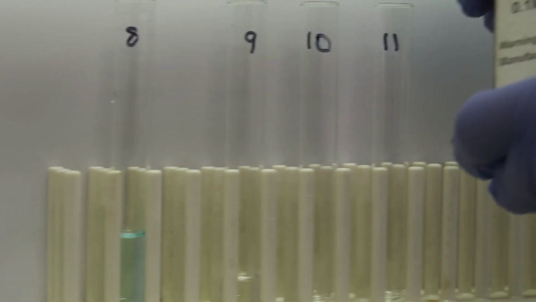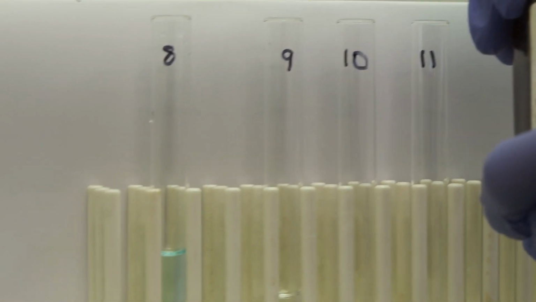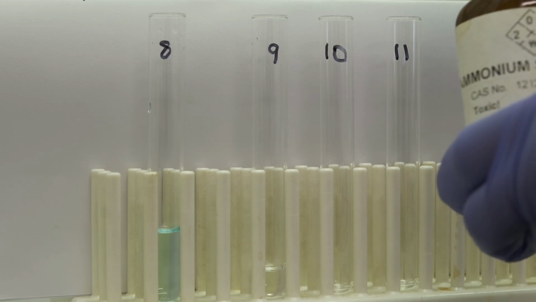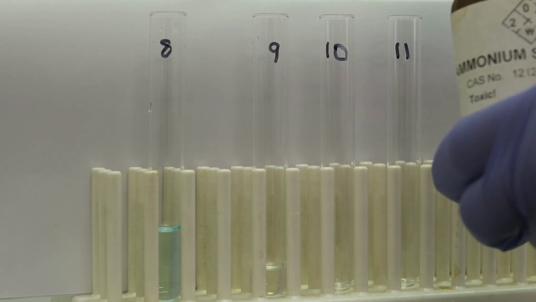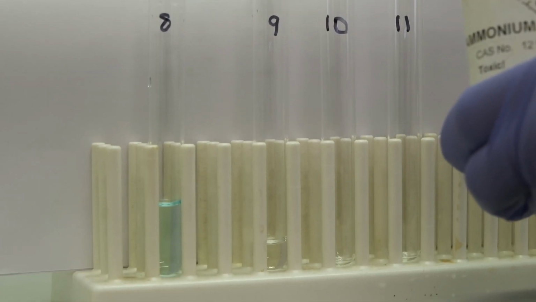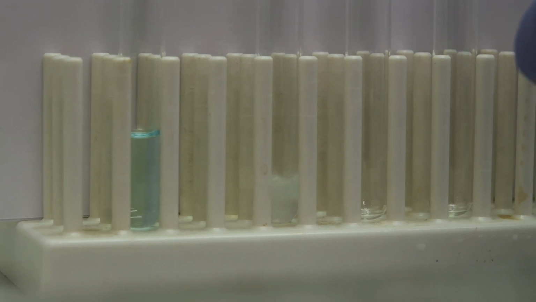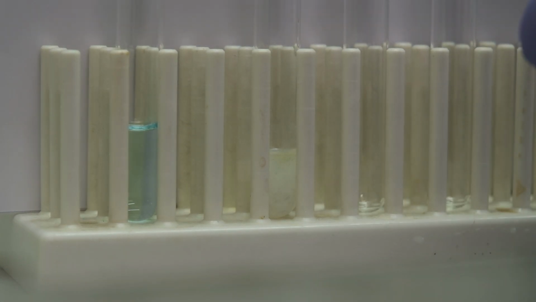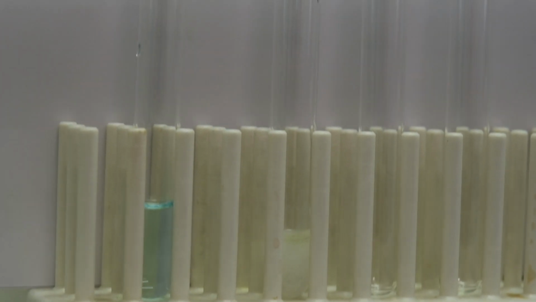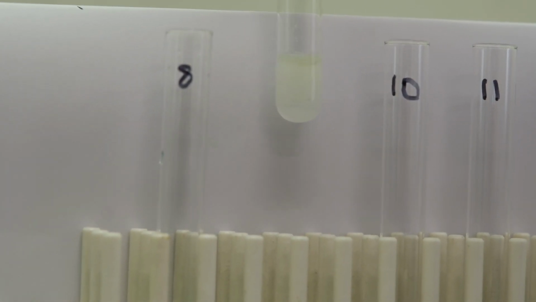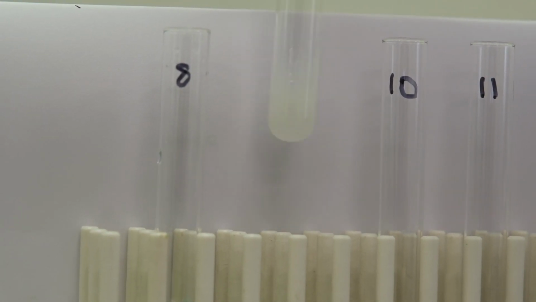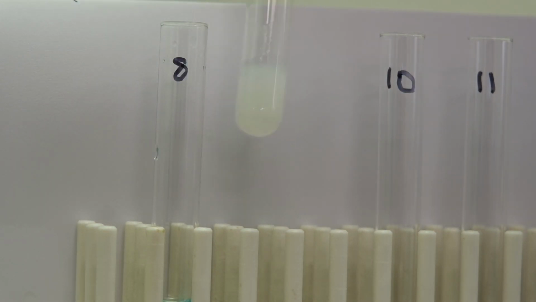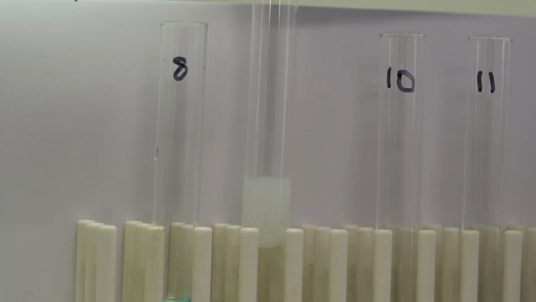And we'll be adding ammonium sulfide. And there's a strong, pungent smell coming from this set.